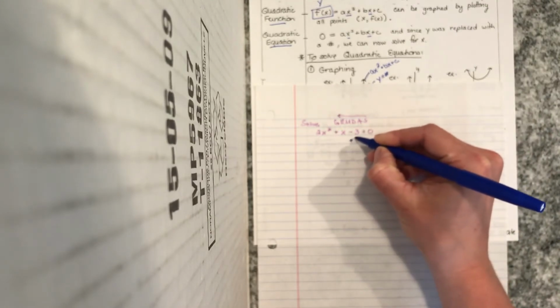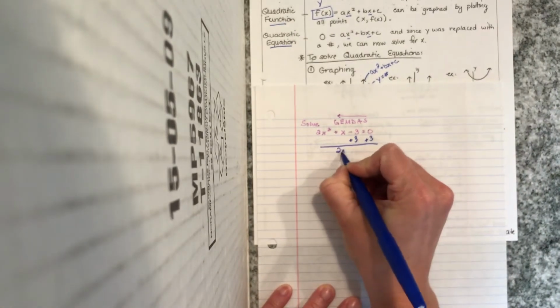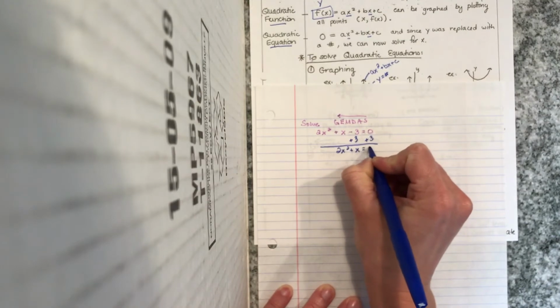Well, what if I have something like 2x squared plus x minus 3 equals 0? When I go to solve this by undoing my order of operations, most of you are saying, okay, let's move the 3. So undo your addition and subtraction. I move the 3 to the other side: 2x squared plus x equals 3.